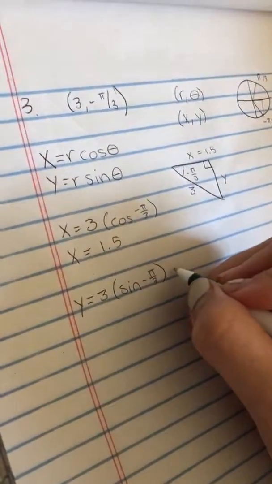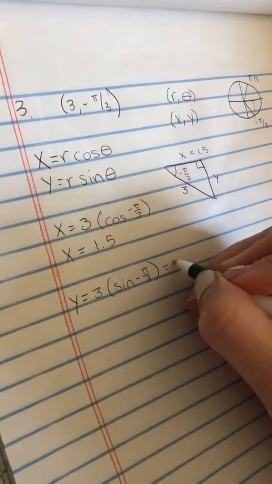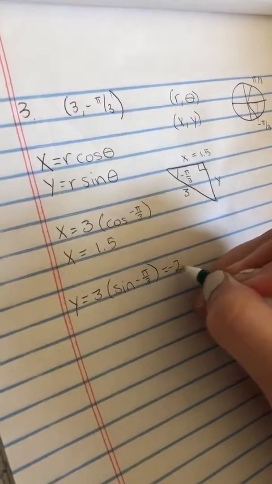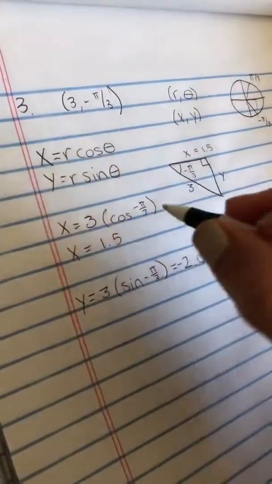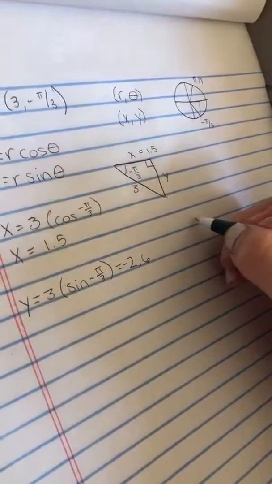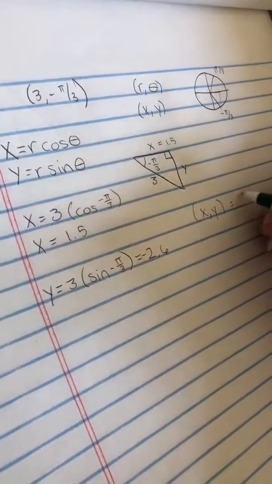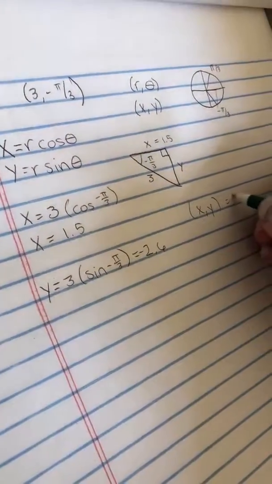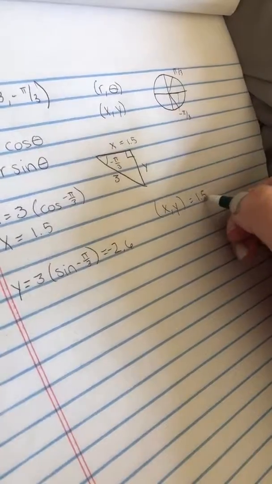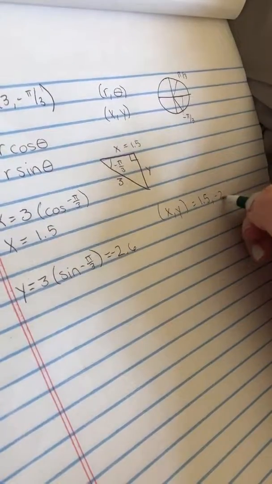And then y equals r, which is 3, times sine of negative pi over 3. And when you plug that in your calculator, again keeping it in radians, you should get negative 2.6. So then your rectangular coordinates, x, y, are going to equal 1.5, negative 2.6.